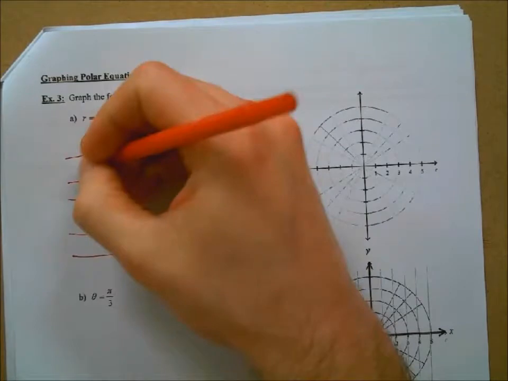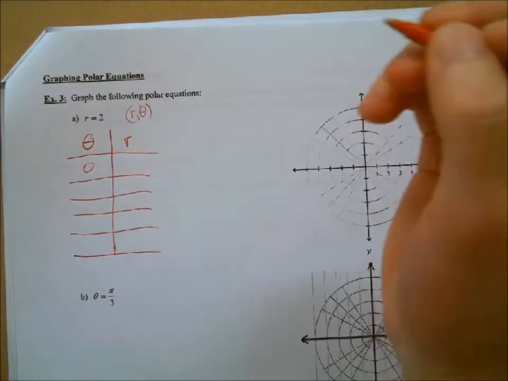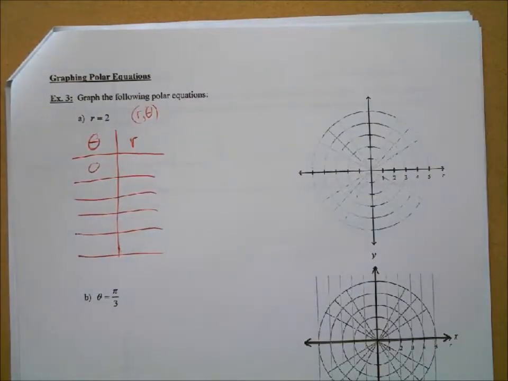Okay, so we're going to pick some values for theta, just like you would when you were graphing things back in elementary school or middle school. You kind of picked some values, and then you plugged them in. But you'll notice I'm putting the table in a weird order. I'm putting the theta in first, and then we're going to find the matching r values for it, even though the coordinates are r comma theta.